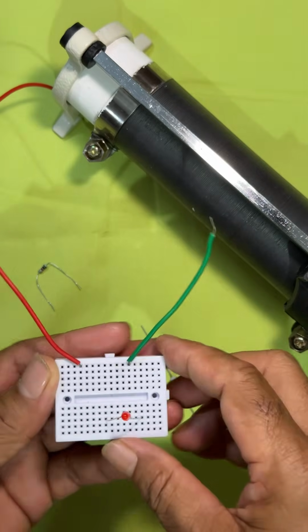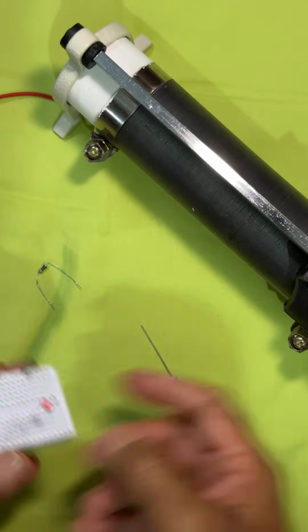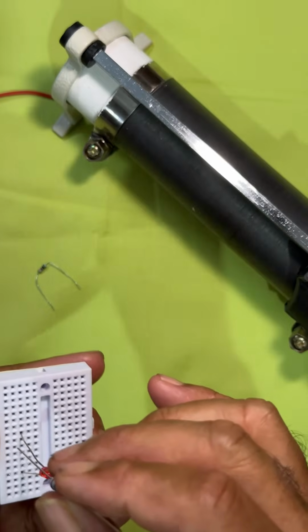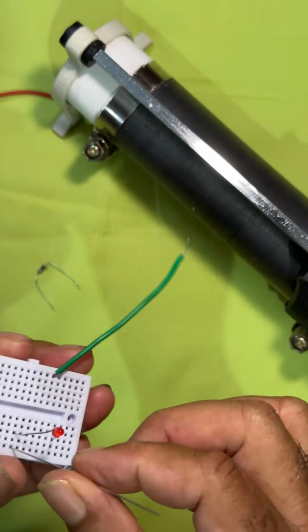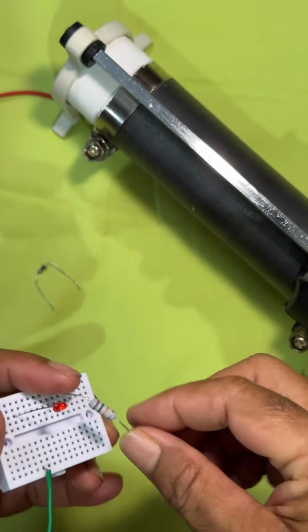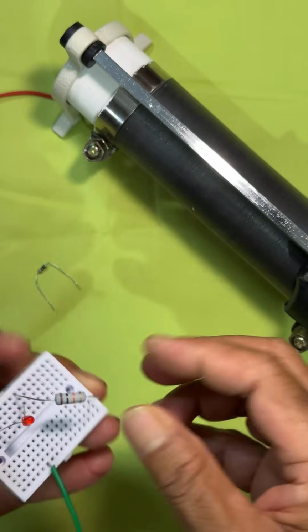Suppose your supply voltage is 6 and you want to control it with a resistor, and now we have a resistor here. Suppose we connect it here and then we drop it at another point where you have to provide your power.